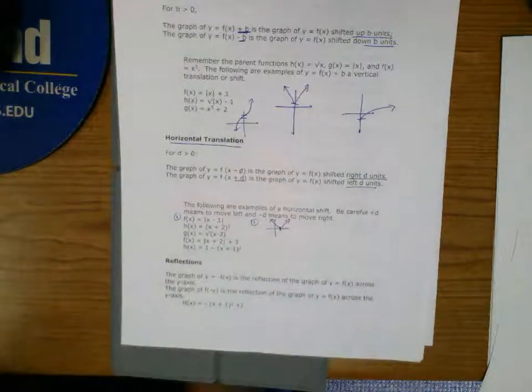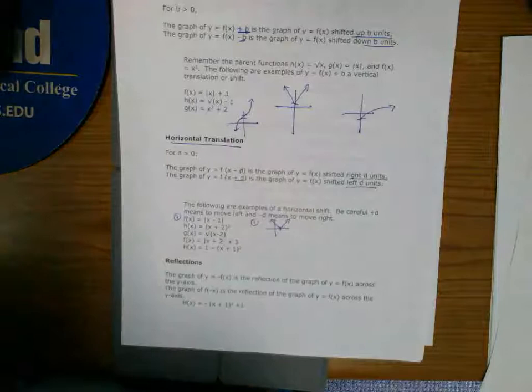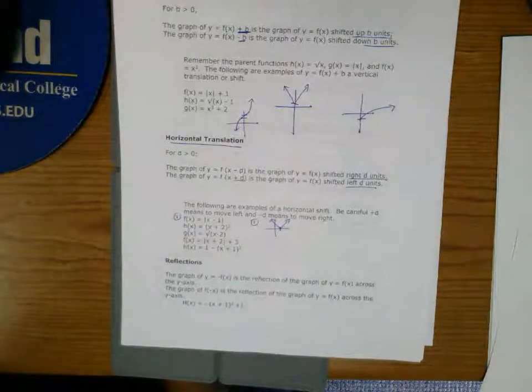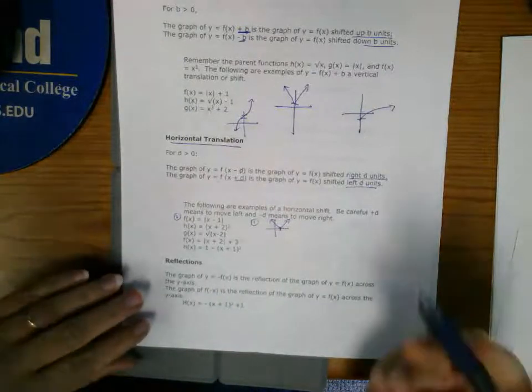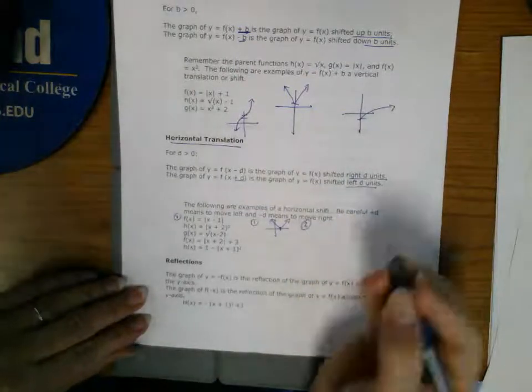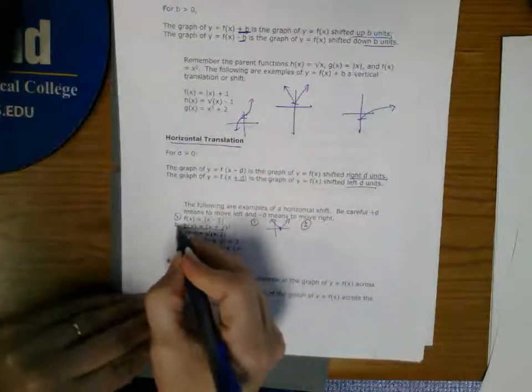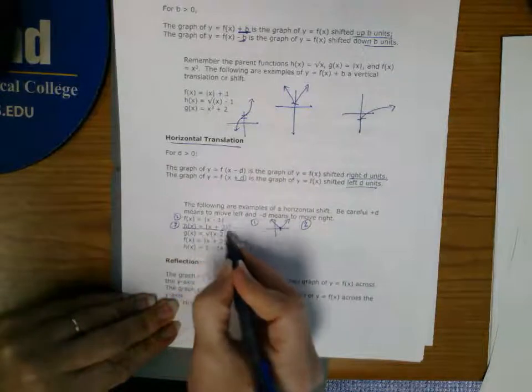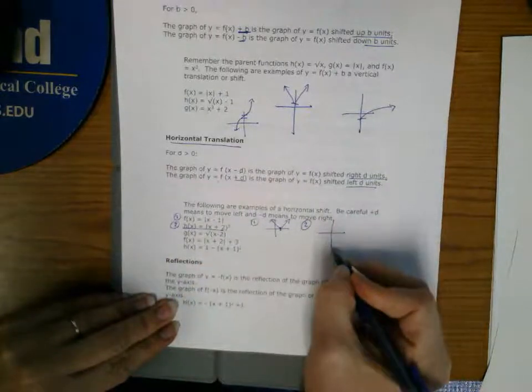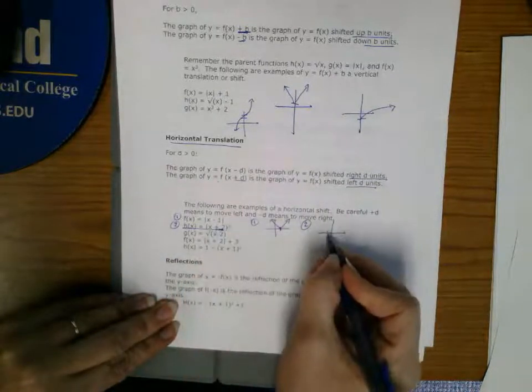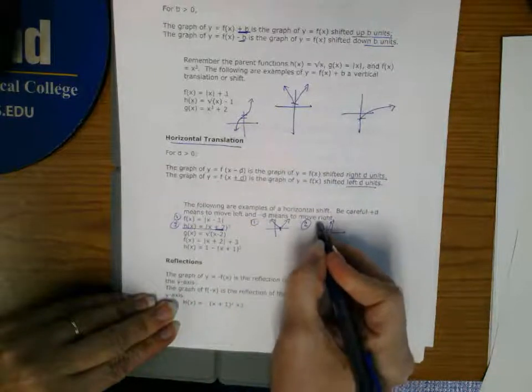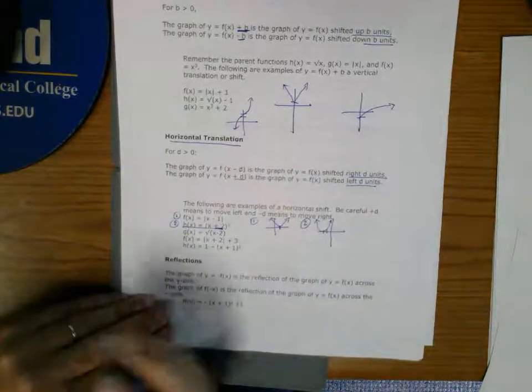Now, when you're in doubt, if you start doubting yourself and these rules, you forget, just plot a point or use your graphing calculator and verify it. But it's good to be aware of these rules regardless of the method. It'll help guide you. You'll be stronger if you do know that. The next one, number 2, the parent function is the x squared parabola, and it says +2 here, so we're going to go back 2. So there's our parabola, move back 2 places.